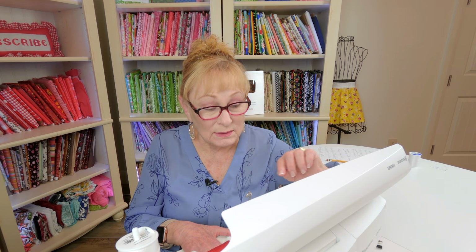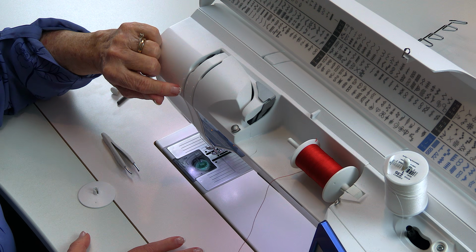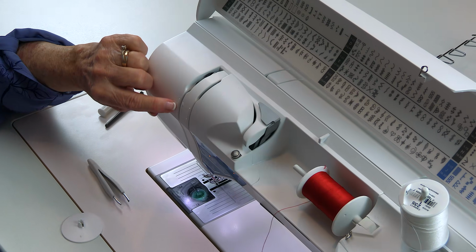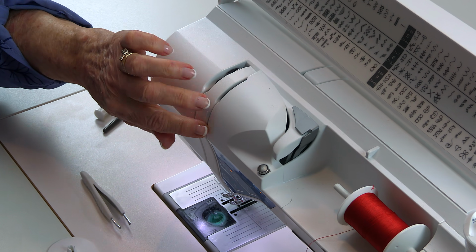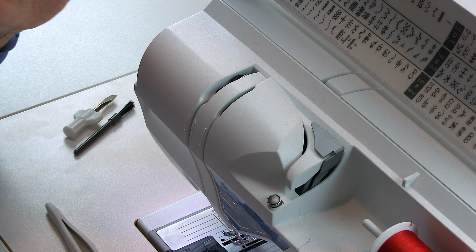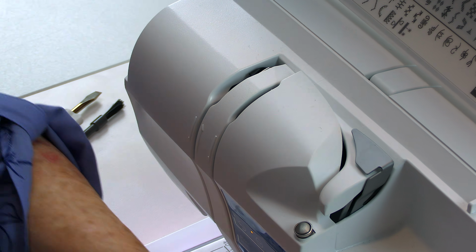If you're new to using a sewing machine, in the very front of the user's manual is usually a diagram of how to thread your machine. Also, on many sewing machines, you'll see little arrows. You can't see these very well because they're white, but they're little bumps on here, and it tells you the direction to put the thread. All machines are threaded slightly differently from others, but they're all pretty closely the same.